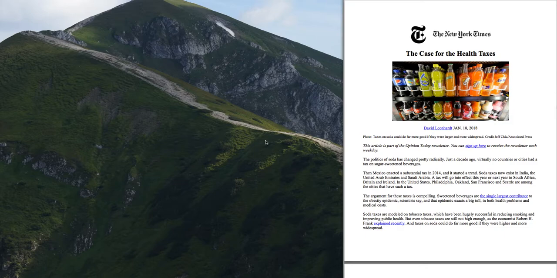This morning I'm going to be talking you through an annotated bibliography entry. Today I'm going to write it on the article that we read earlier this semester called The Case for the Health Taxes by David Leonard, and we're going to look at the 4 elements that you'll want to include in your final bibliography.